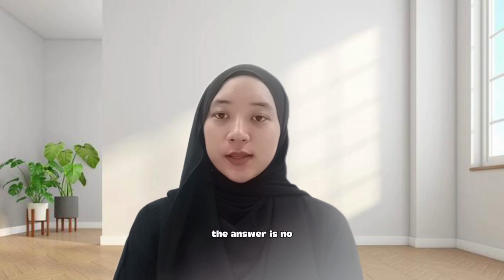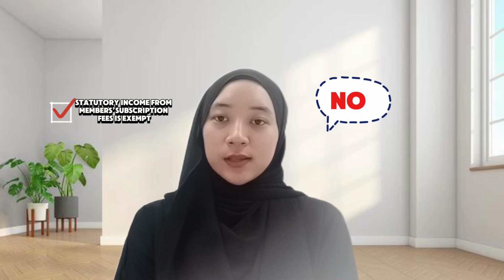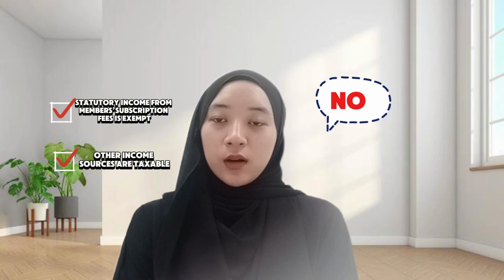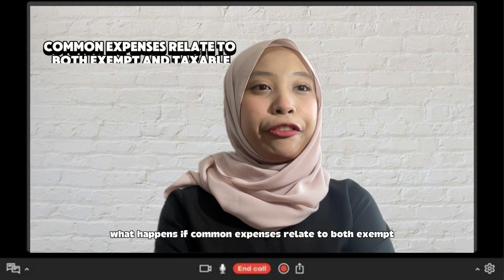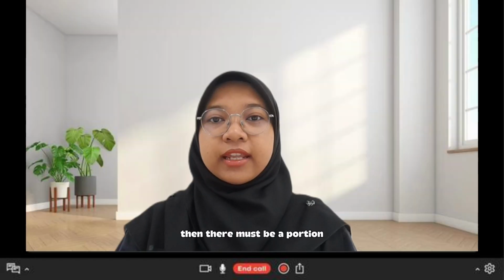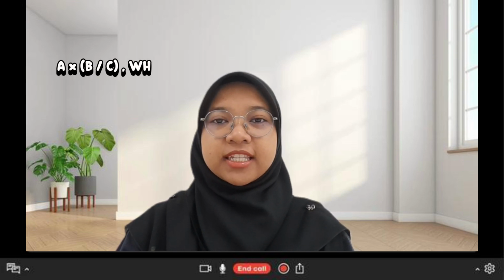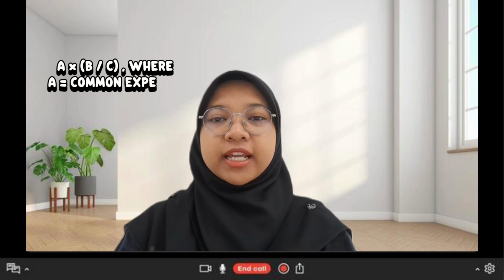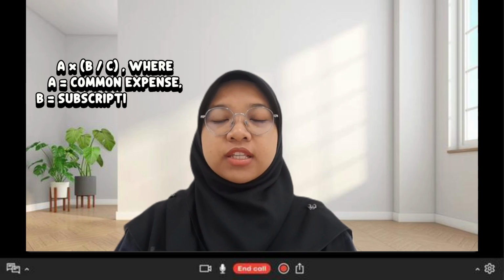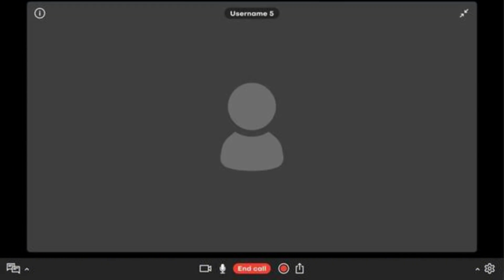The answer is no. This is because only income from member subscription fees is exempt. Other sources of income are taxable. Okay, next, Nisa. What happens if common expenses relate to both exempt and taxable income? Then, they must be apportioned using the formula A times T divided by C, where A is the amount of common expense, T is the amount of gross subscription income, and C is the amount of gross profit income.